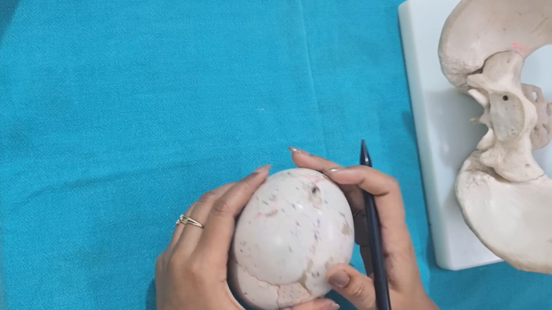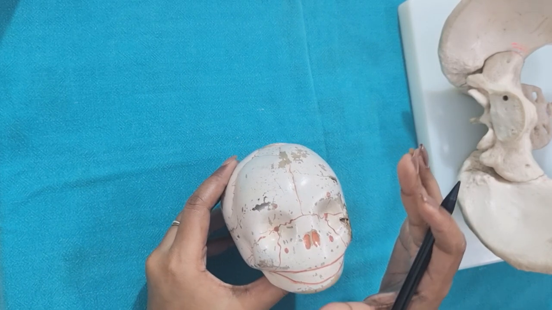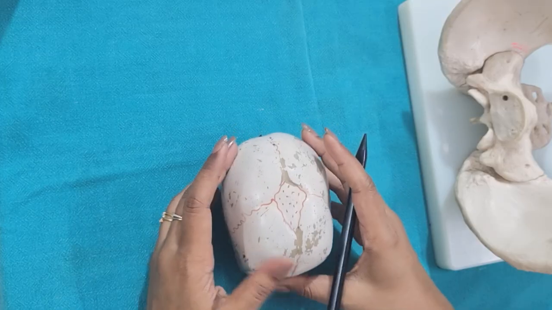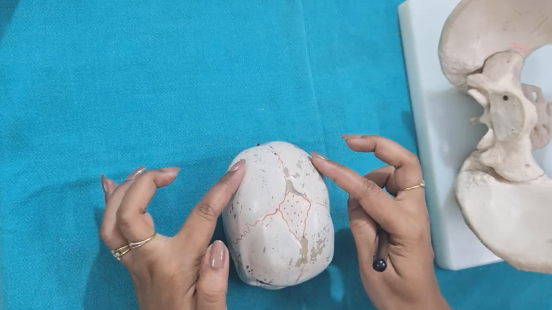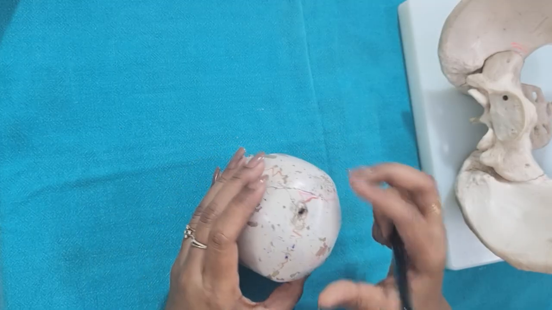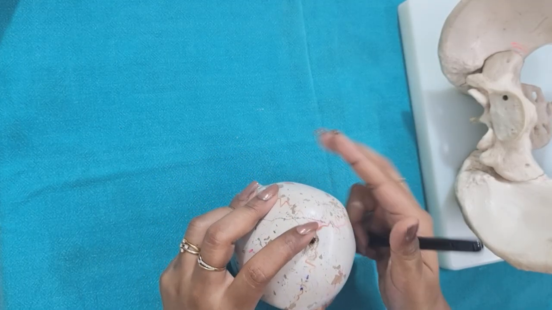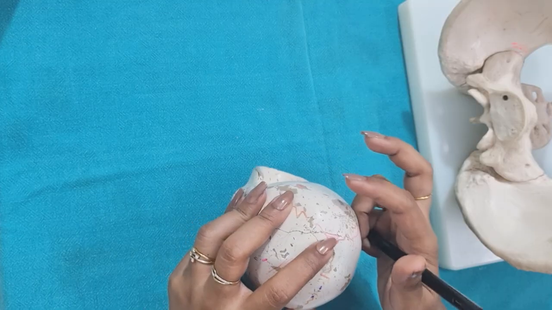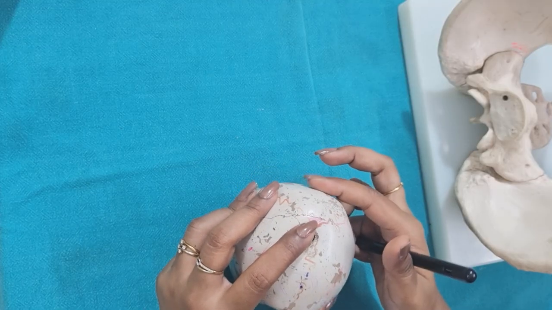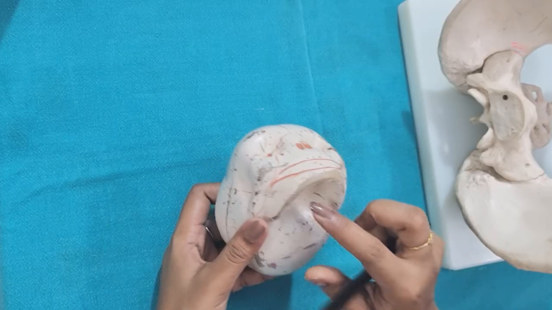What is the mentum? Mentum is the chin of the fetus, and these are the prominent parietal eminences in the parietal bone. This is the subocciput, present just at the junction of the fetal neck and the occiput, just below the occipital protuberance, and submentum is just below the mentum here.